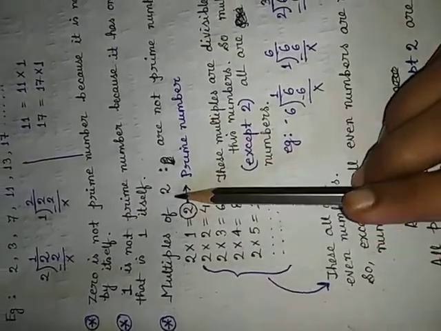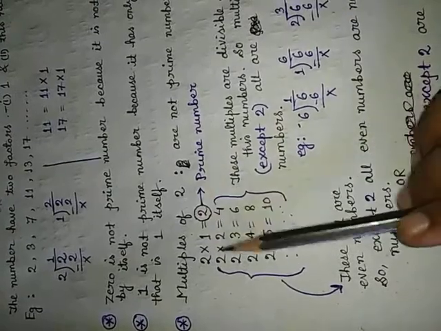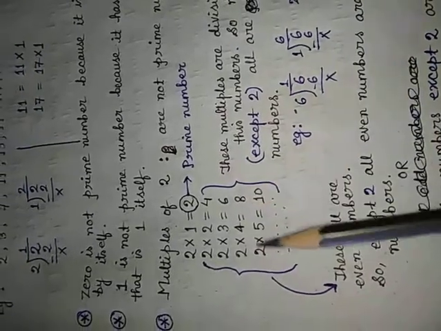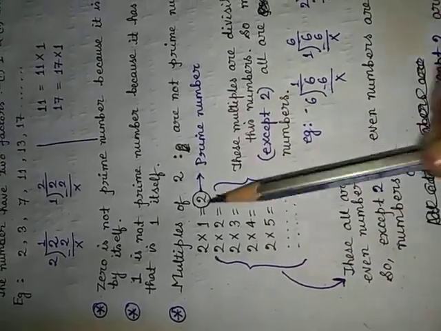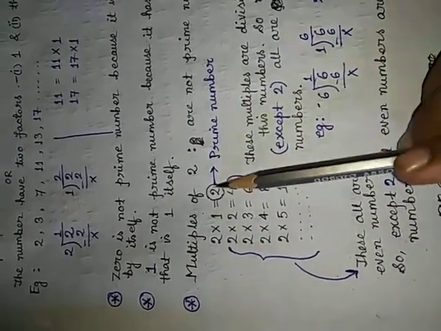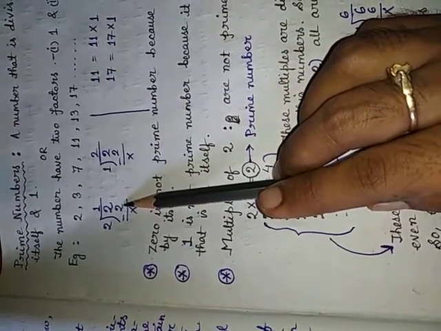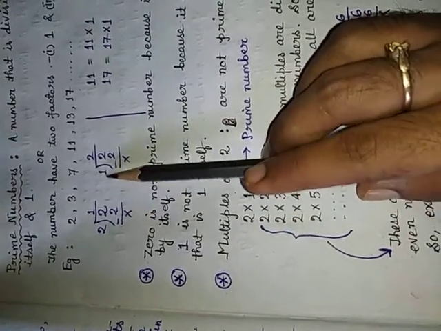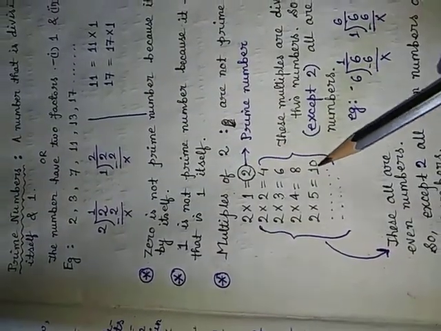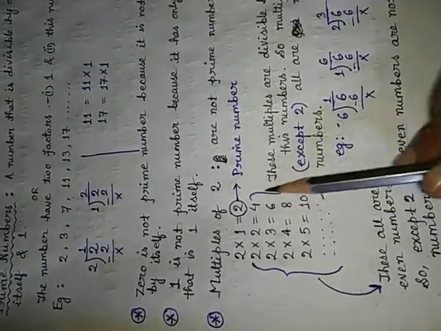Now the multiples of 2. Multiples of 2 are not prime numbers except 2. See, multiples of 2 means 2 ones are 2, 2 twos are 4, 2 threes are 6, 2 fours are 8, 2 fives are 10, and it may continue. 2, 4, 6, 8, 10, these are all multiples of 2. But 2 is a prime number. We have already seen that 2 is a prime number because it is divisible by 2 and by 1. But except 2, the other even numbers, 4, 6, 8, 10, which are multiples of 2, are not prime numbers.